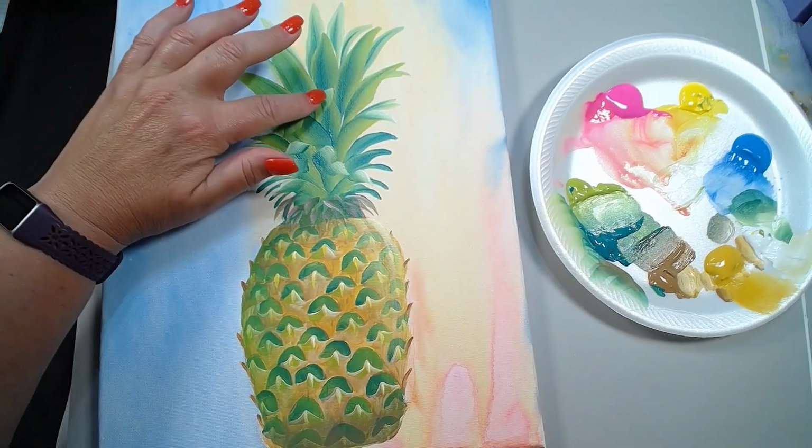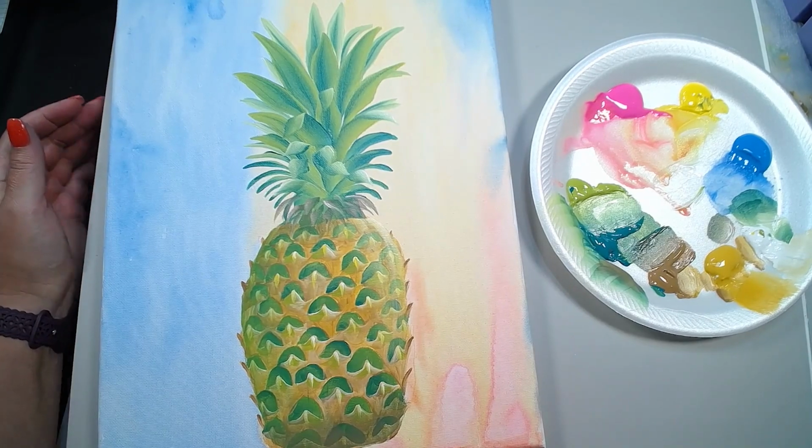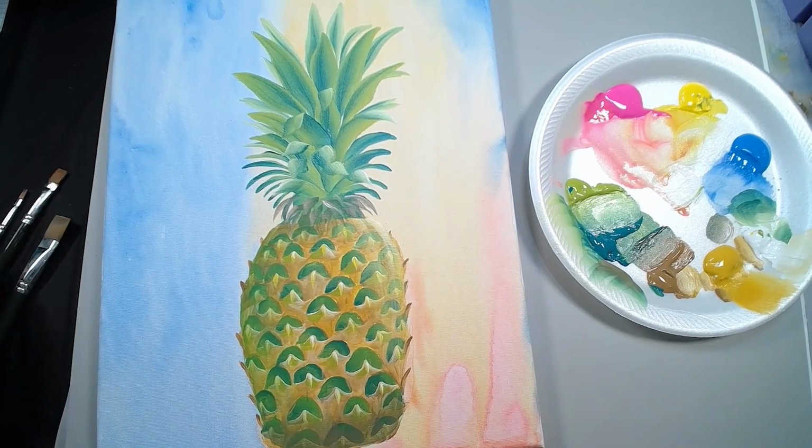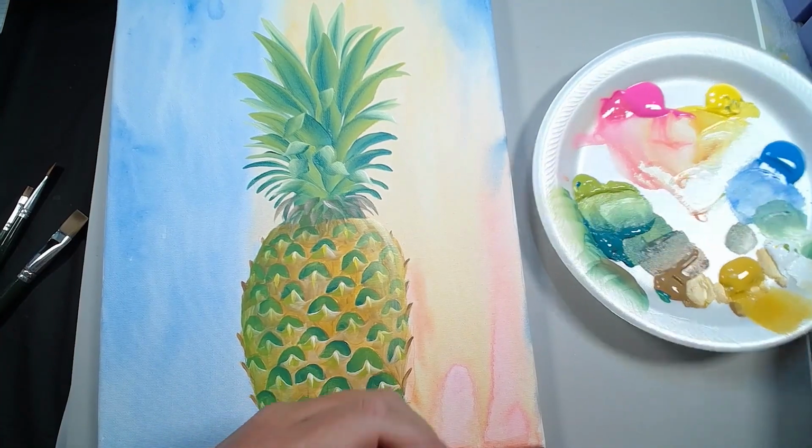Now this should be fairly dry. And what I want to do for that is, let's get that 16 flat. And medium.